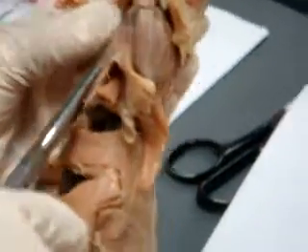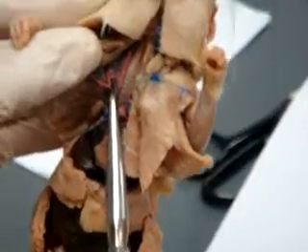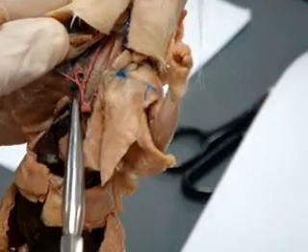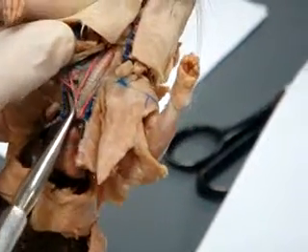See that little pink one that's running right there? Wait, no, it's red. Right there. Different rat. The one going straight back. That one's costocervical, vertebral. Let's see if I can find another one.